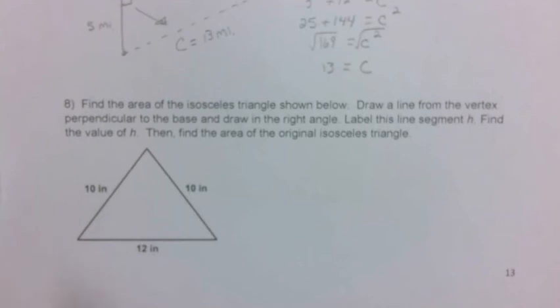In our last example, we have a picture of a triangle, and in fact, this is an isosceles triangle because two of the three sides have the same length. Find the area of the isosceles triangle shown below. Well, if we remember from geometry, in order to find the area of a triangle, we need to use the formula area equals 1/2 base times height, where the base and the height are perpendicular to each other.